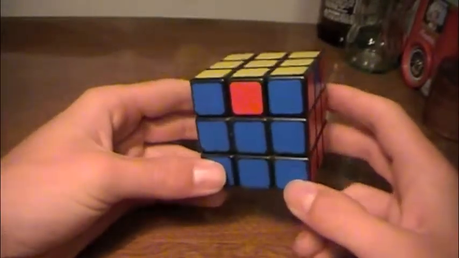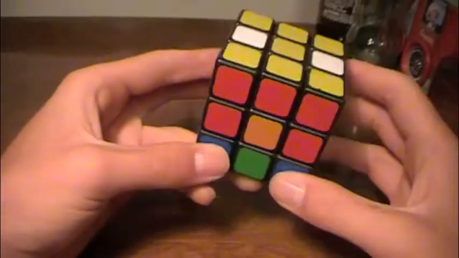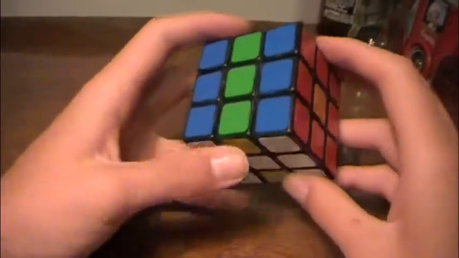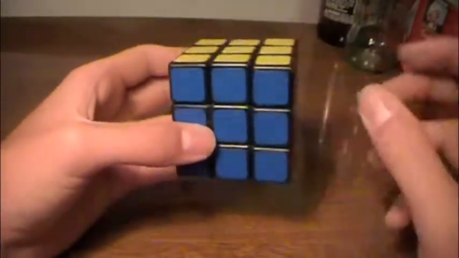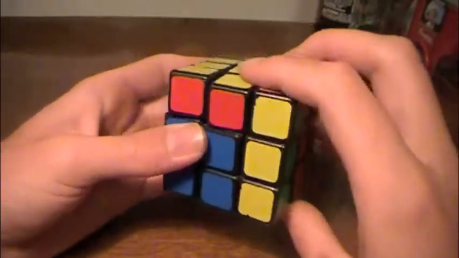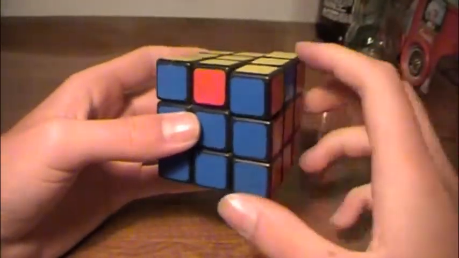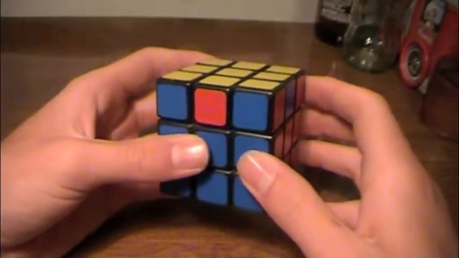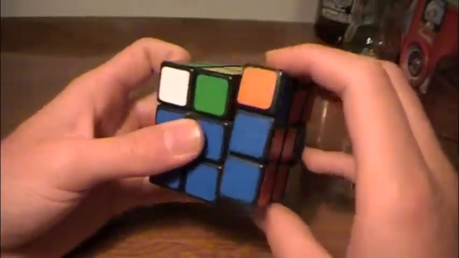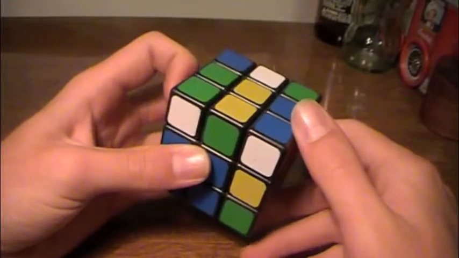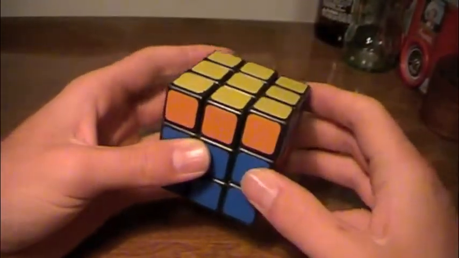If you want the optimal algorithm, it's M2 little u, M2 little u prime, E, M2, E prime, but nobody uses that algorithm either. The most popular one is probably U, R prime, U prime, R, U prime, R, U, R, U prime, R prime, U, R, U, R2, U prime, R prime, U.